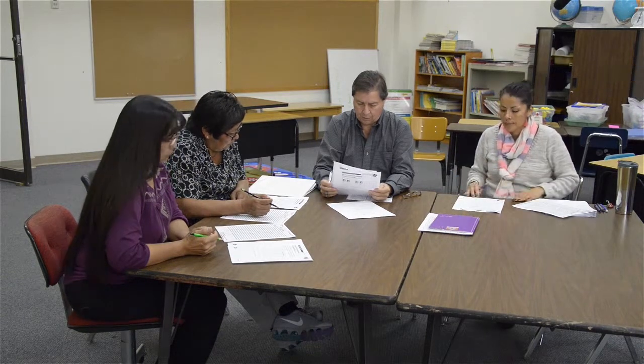We're doing patterning, looking at AB patterns, ABC patterns. The standard is we're looking at patterns, and they can skip count by 2s, by 5s, and by 10s.